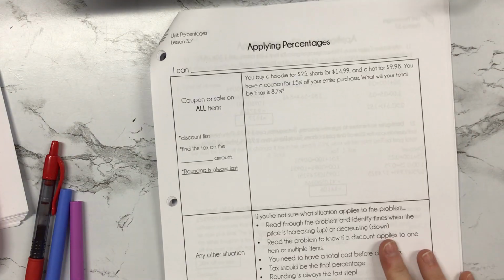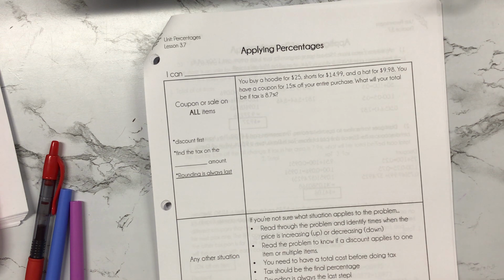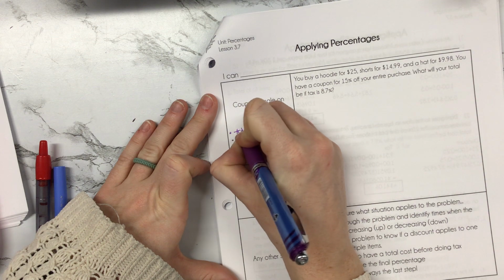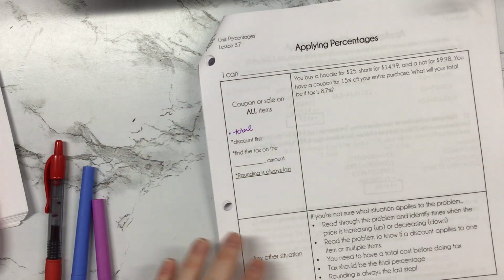All right, last one. So sometimes you're buying multiple things, okay, and the discount applies to everything, but since I'm buying multiple things, I have to add the things all together. So we're going to start by finding the total first. So add that in.